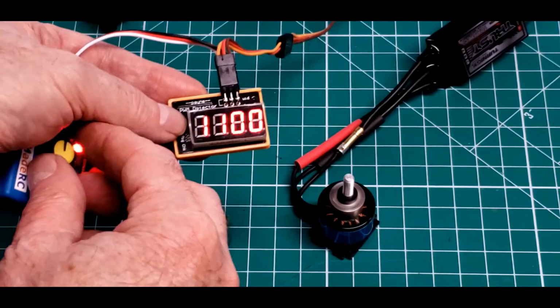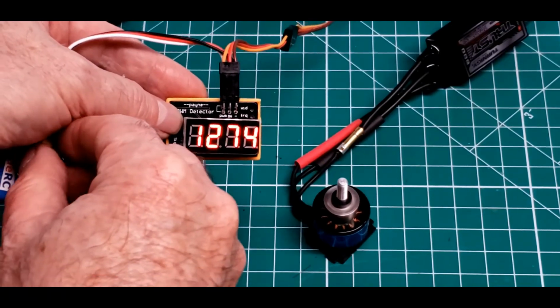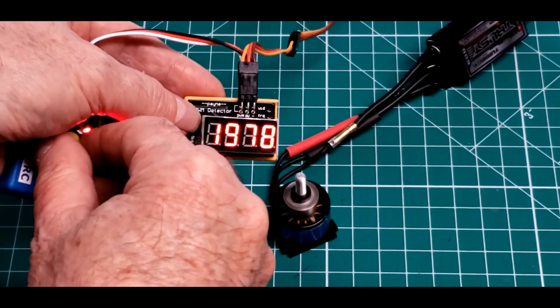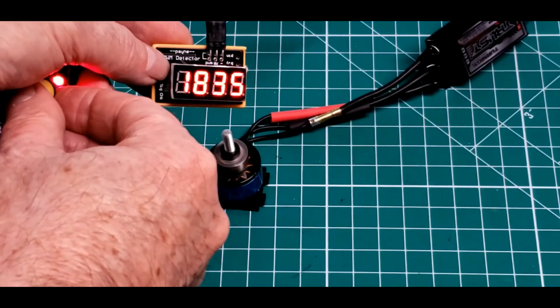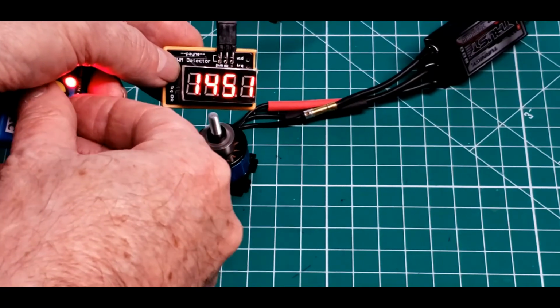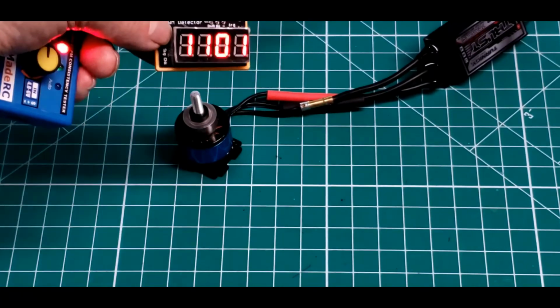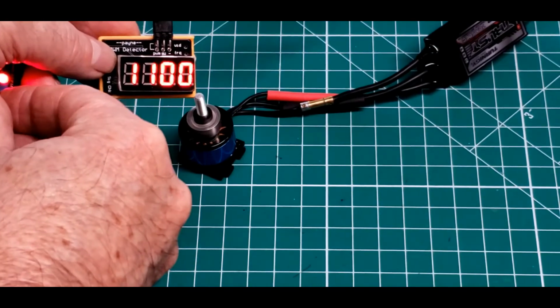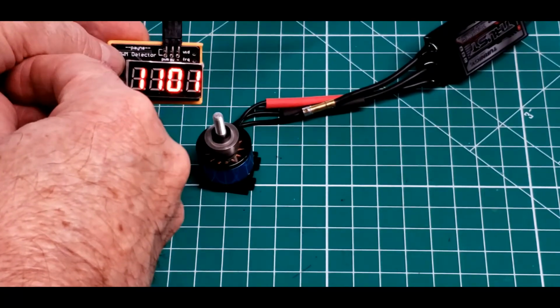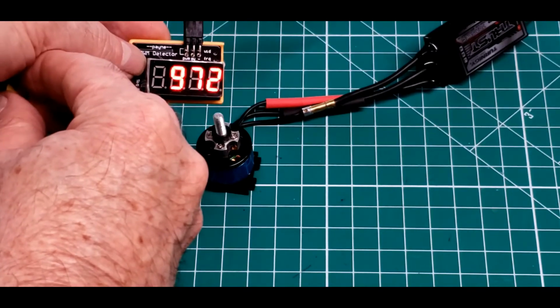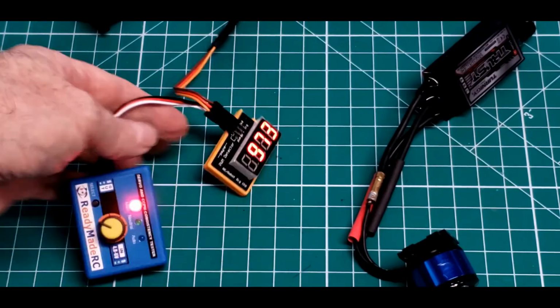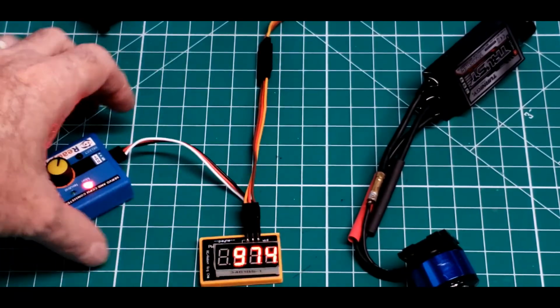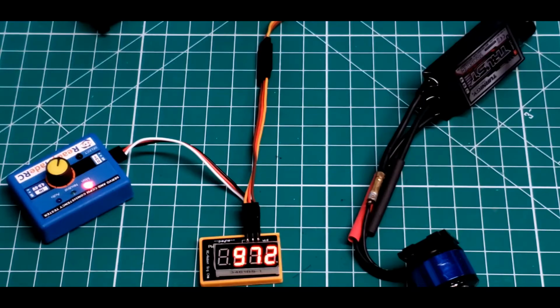And of course, if I turn this further and the number goes up, you can see the motor turns faster and faster as that number goes up. And as the number decreases, the motor RPM goes down. So that's what we're after. And you can see this ESC is not calibrated correctly.